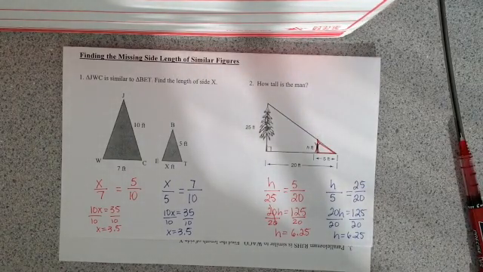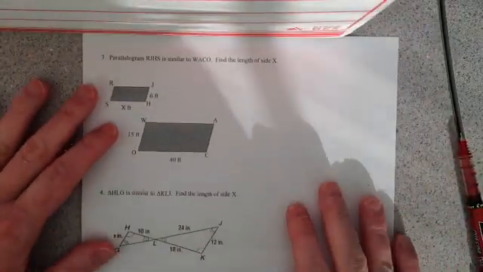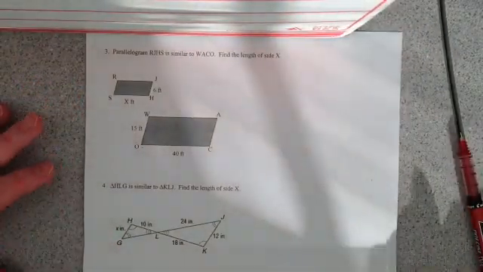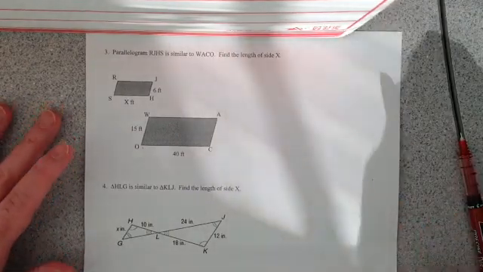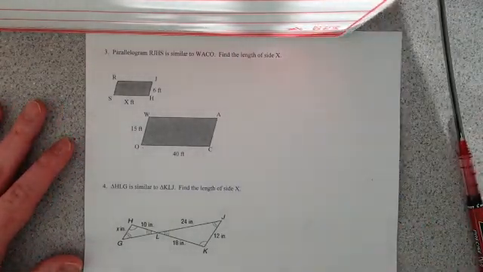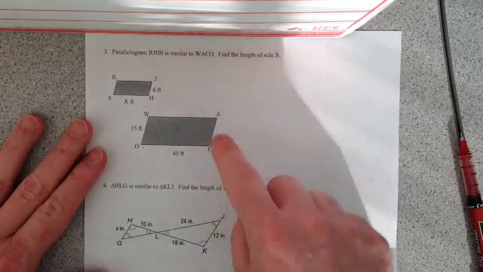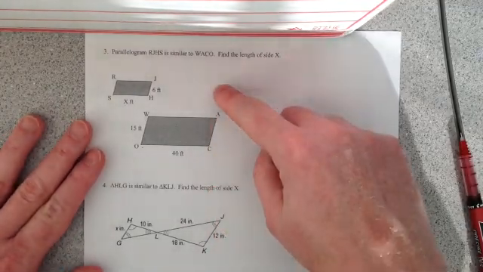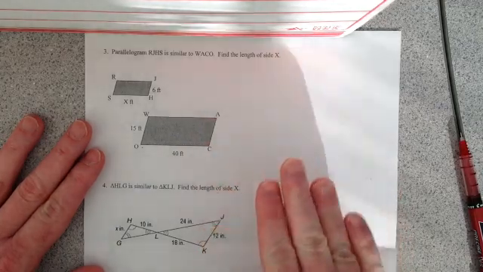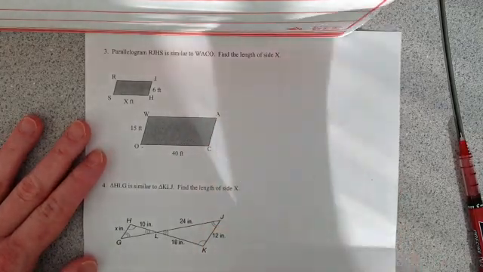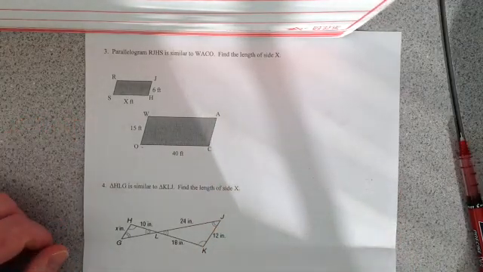And I bet you thought that was all. But it's not. Because there's a back. You have 2 problems that I want you to find the missing side of. Do it right now. As soon as this video is over, I want you to solve these 2 problems. Find the length of x, the missing side, by setting up proportions for both of them. And then we will talk about those in Math Workshop.